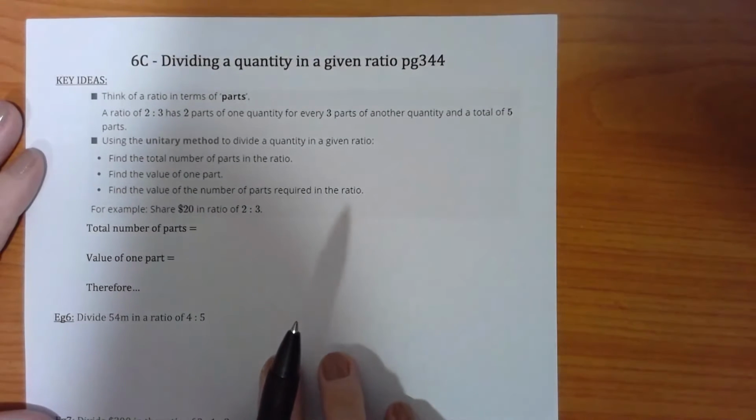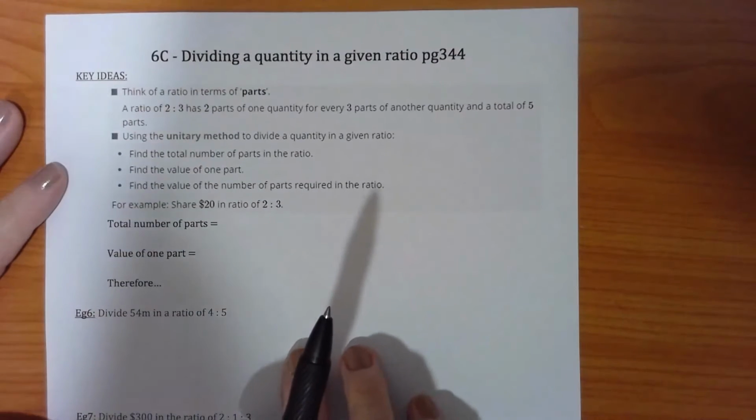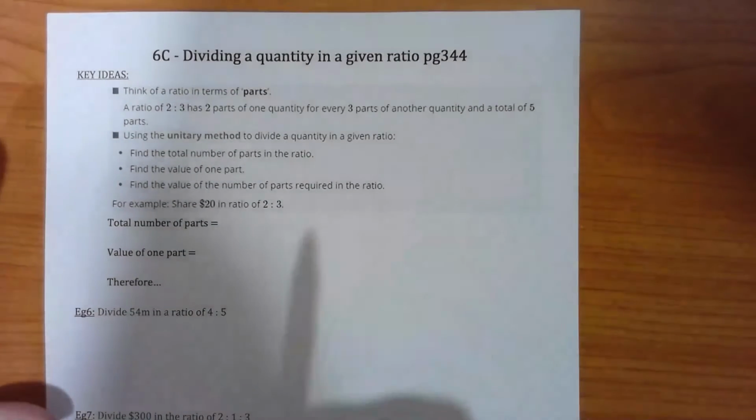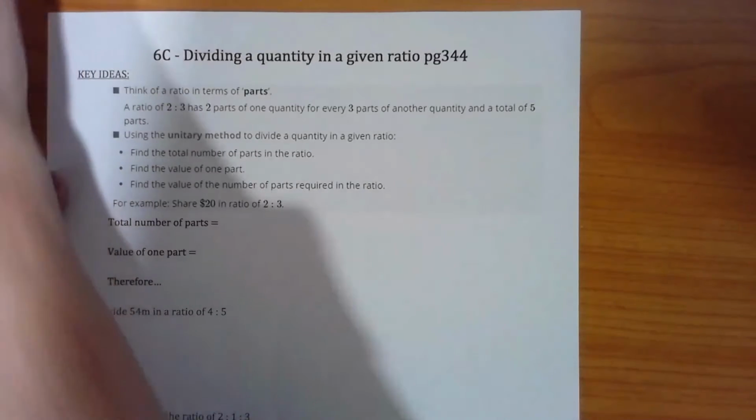Hi girls, this is dividing a quantity into a given ratio. This is a really, really applicable, great thing to know in your life. So I need you to understand this.